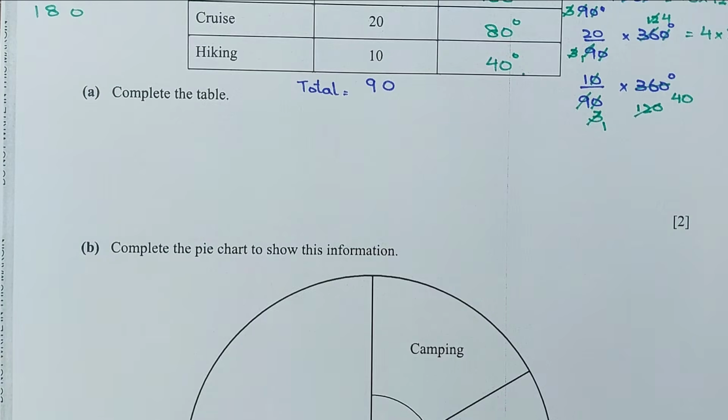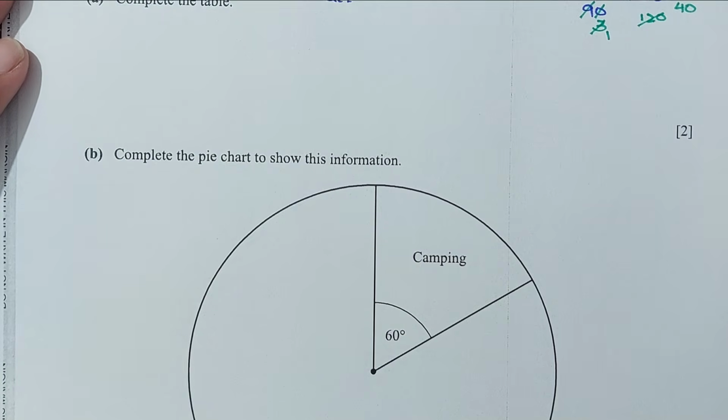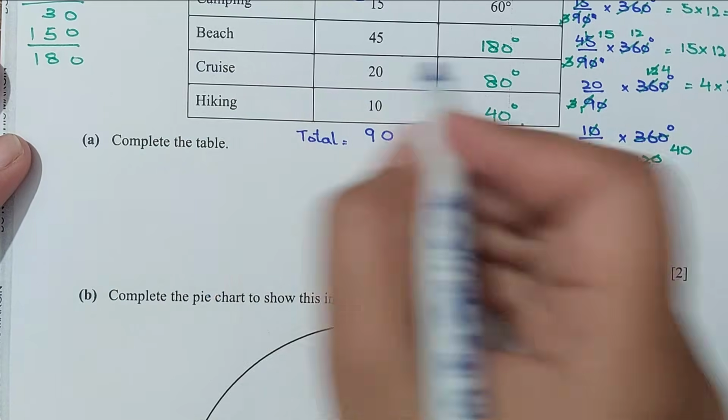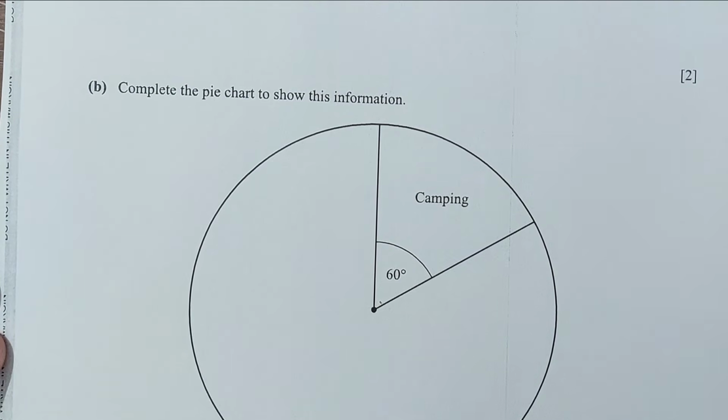Right. Now for part B, complete the pie chart to show this information. The camping is already done, which is 60 degrees. Okay, so for this I need a protractor. Okay, the next one is for beach, which is 180 degrees. So 180 is a straight line. Let me do 180.